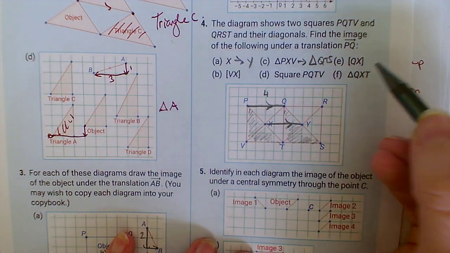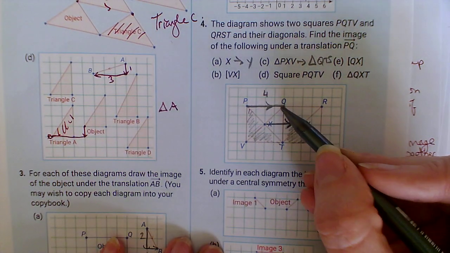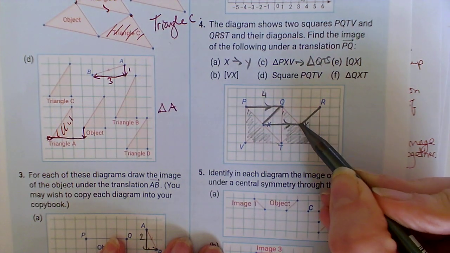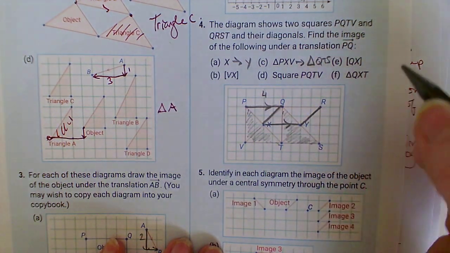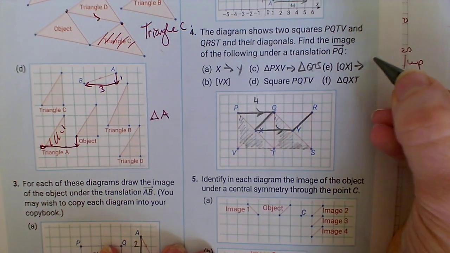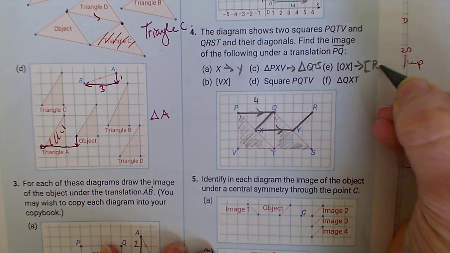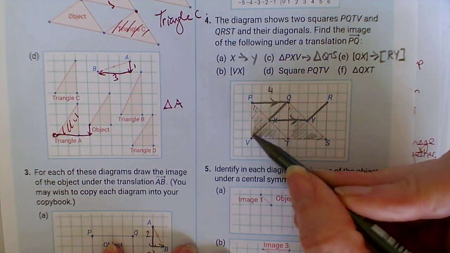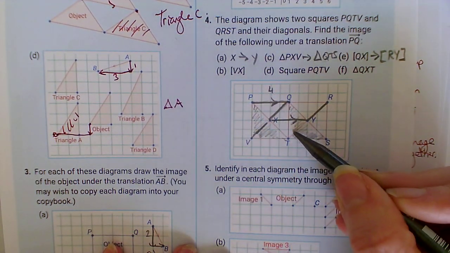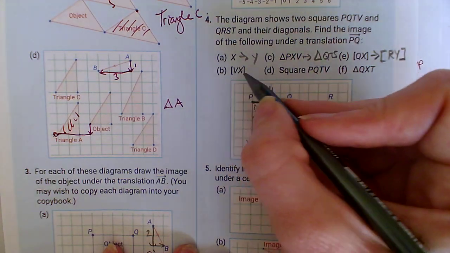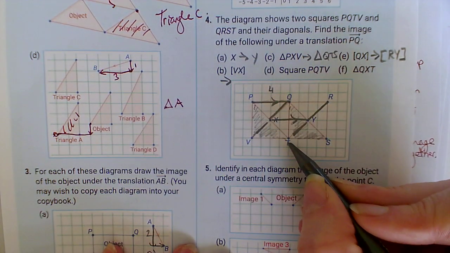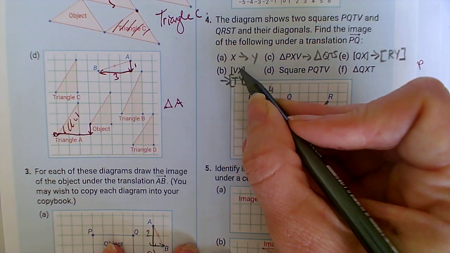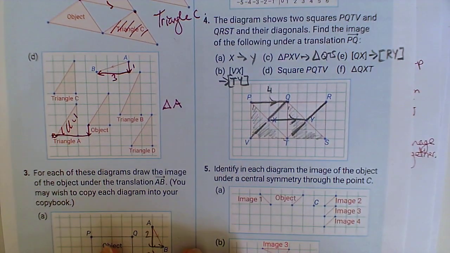The line segment QX, this line segment here, will move 4 boxes over to this line segment here, to the line segment RY. VX, this line segment, will move 4 boxes over to this line segment, to TY. You'll notice every time we have X in our starting one, we have Y in our image.